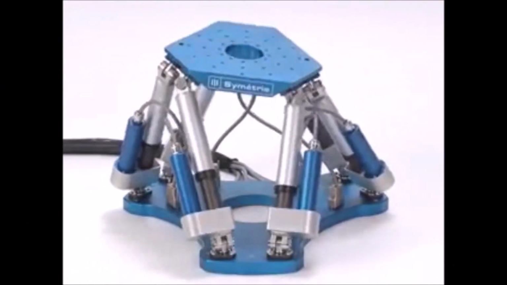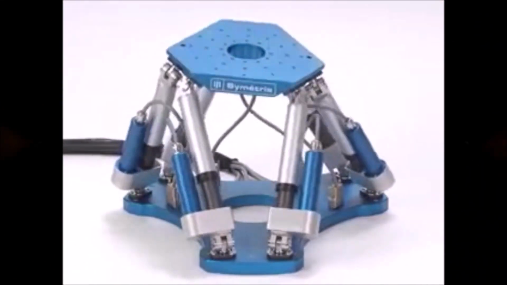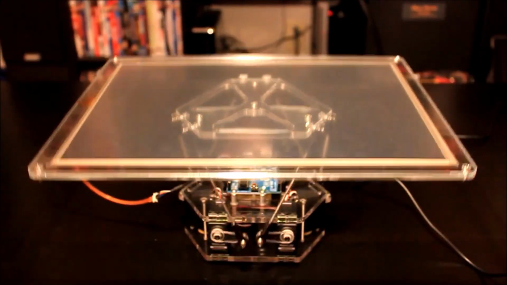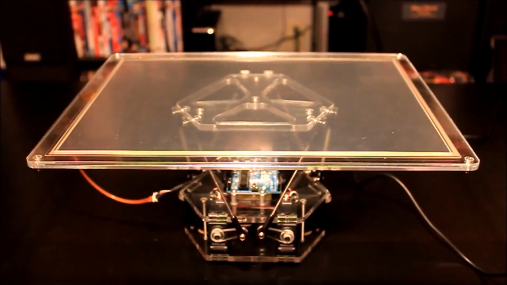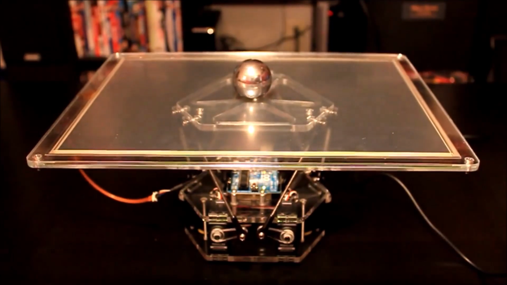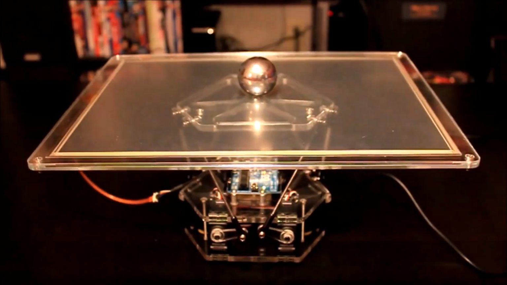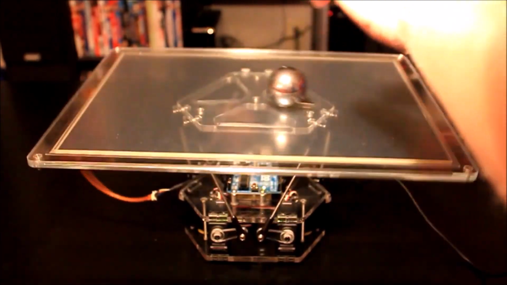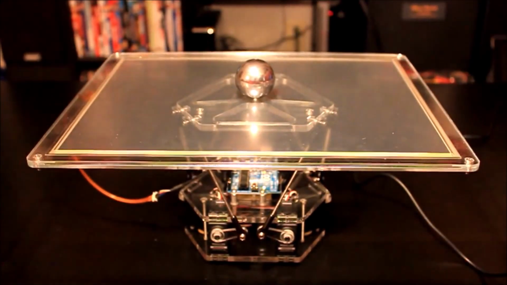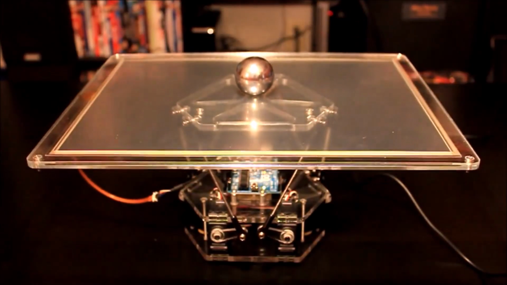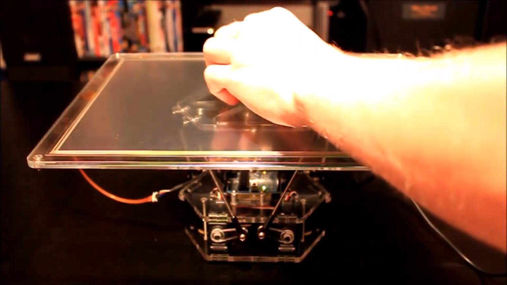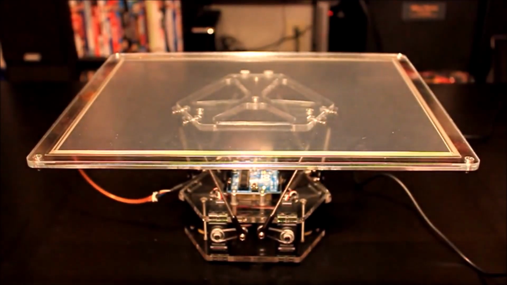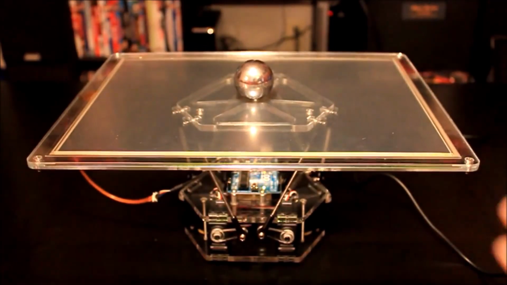So typically, what is a Stewart platform? Typically speaking, every motor should give you a degree of freedom, right? If you want to do a 2-DOF or planar robot, you need at least 2 motors. A Stewart platform is a platform that has 6 motors, so you have 6 degrees of freedom.